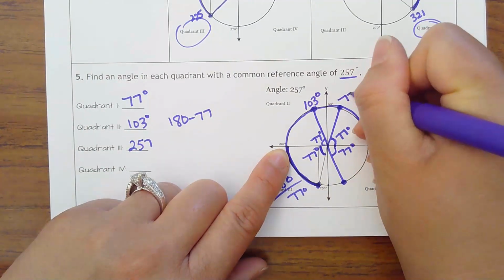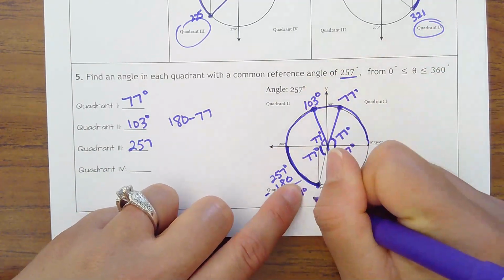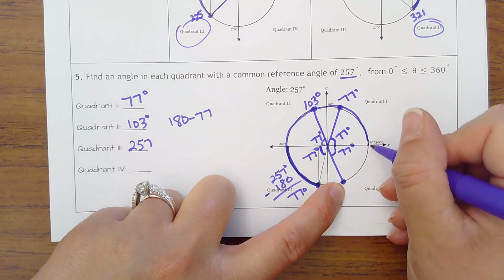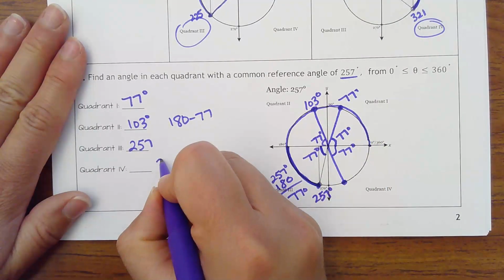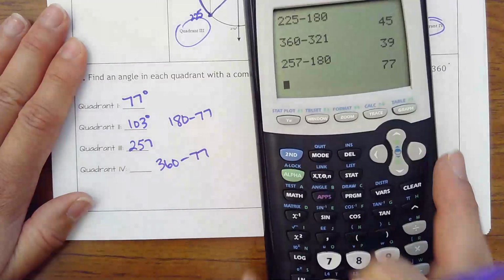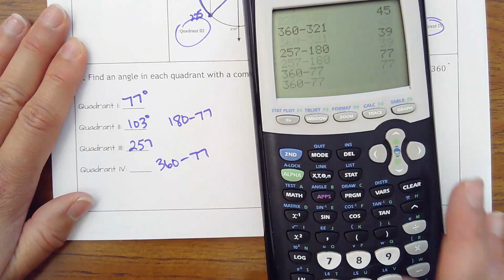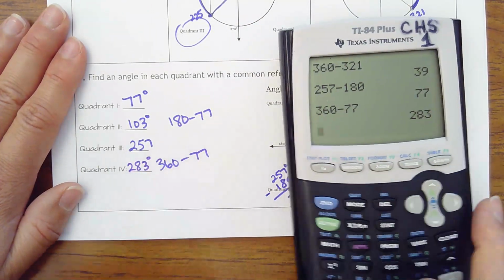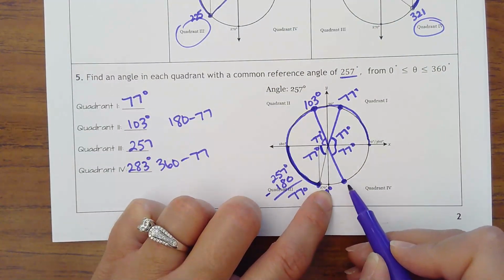right? So this is 77. 103, we already said this is 257. And then this needs to be 77 degrees less than 360. So do 360 minus 77, which is 283. Which makes sense because 283 degrees is in quadrant 4.